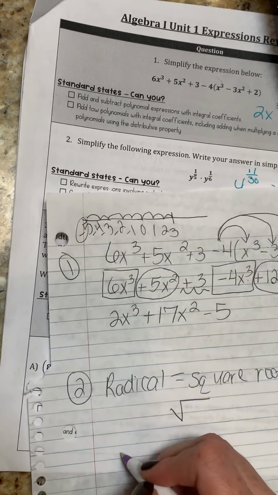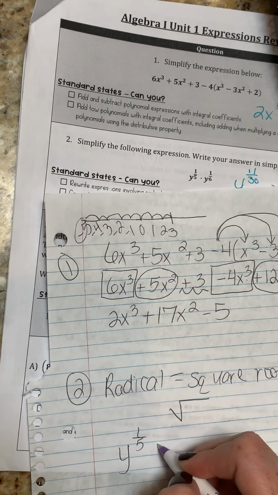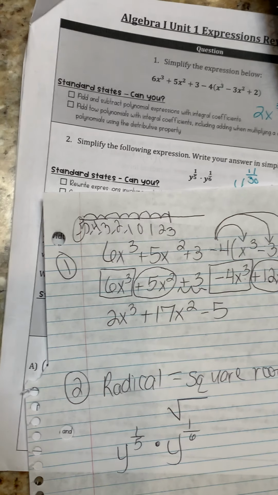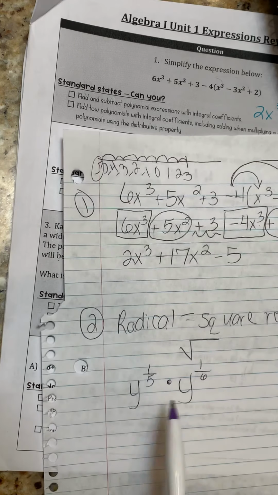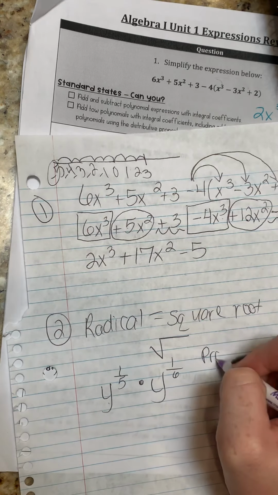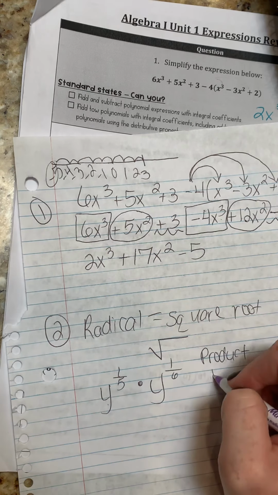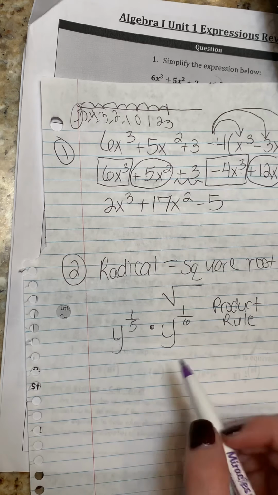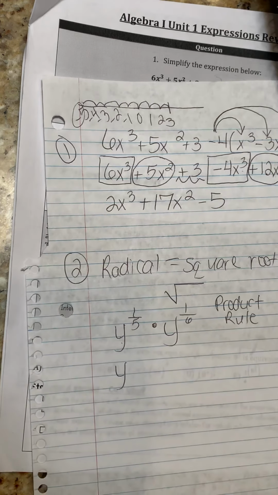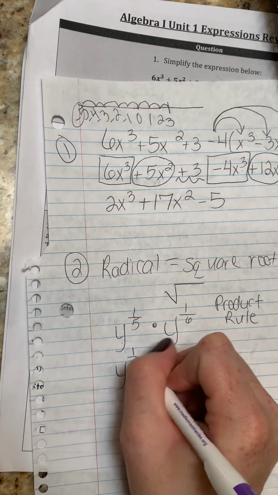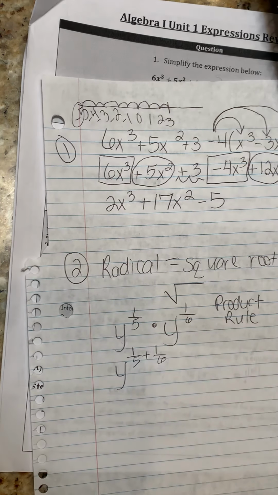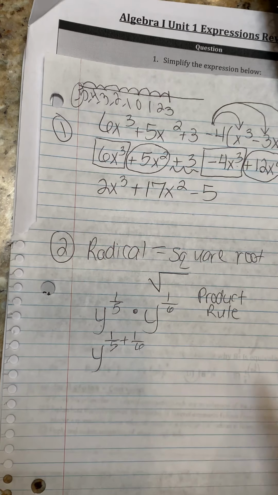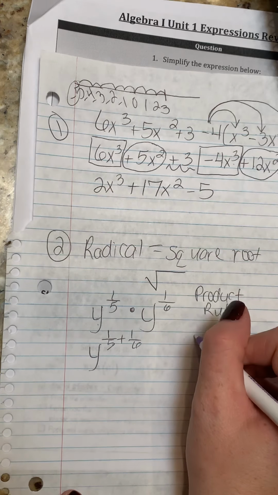Okay, we have y to the 1/5 times y to the 1/6. Okay, this is an exponent property, the product rule. I know that because we're multiplying. And the product rule states when we have the same base, we keep the base, which is y, and then add the exponents, 1/5 plus 1/6. Now remember, we can't just add 1/5 plus 1/6 and get 1/11. Okay, we have to have a common denominator.